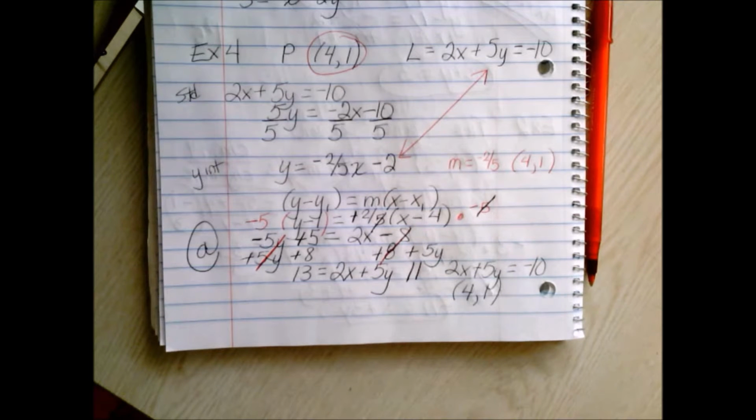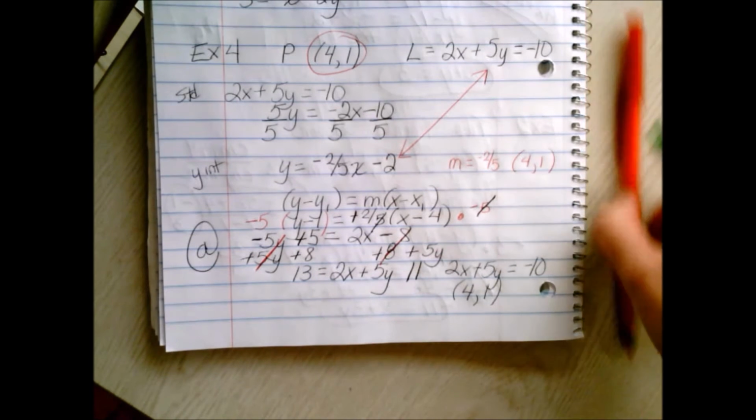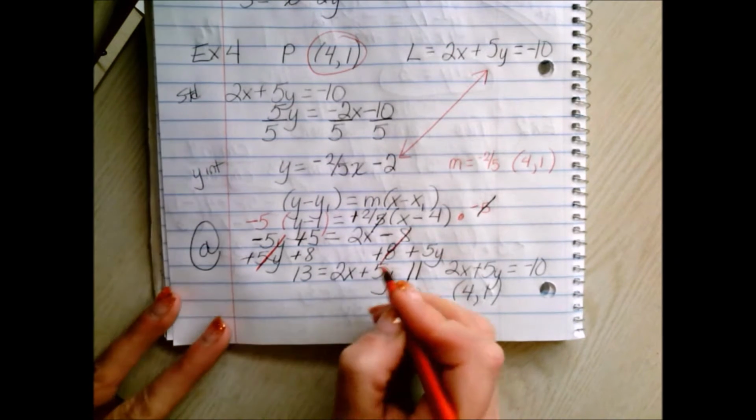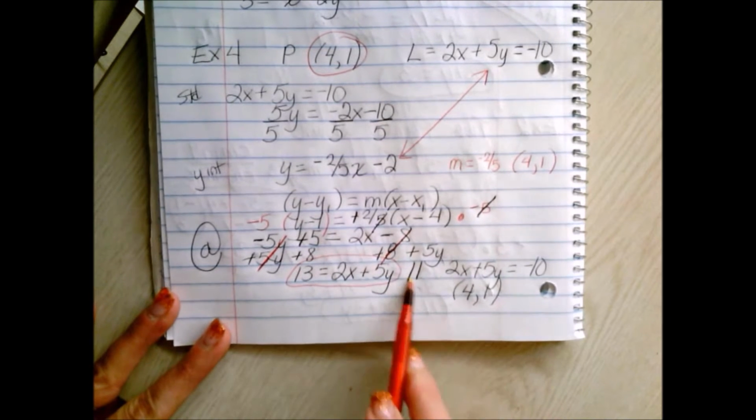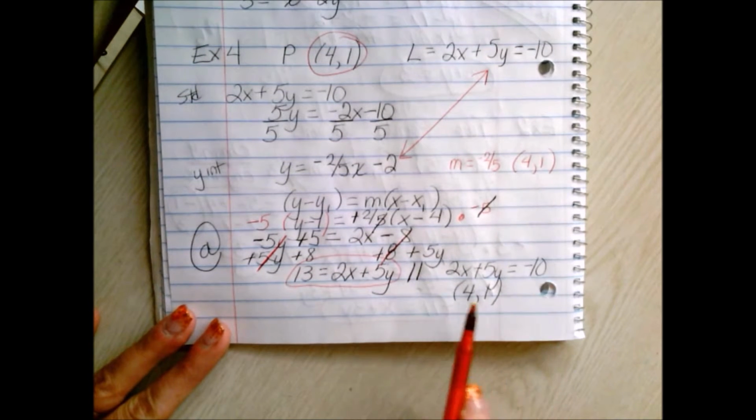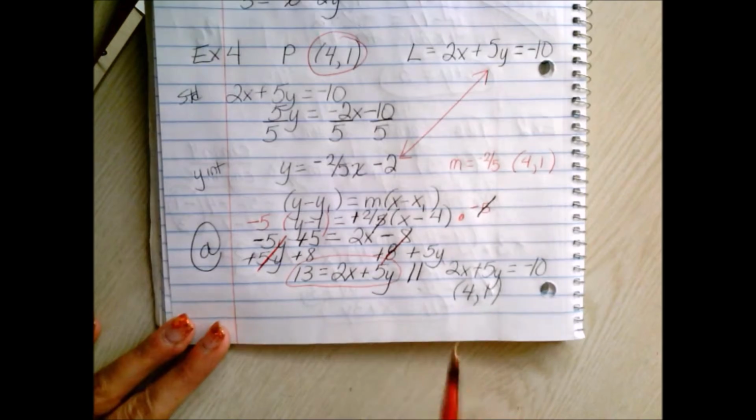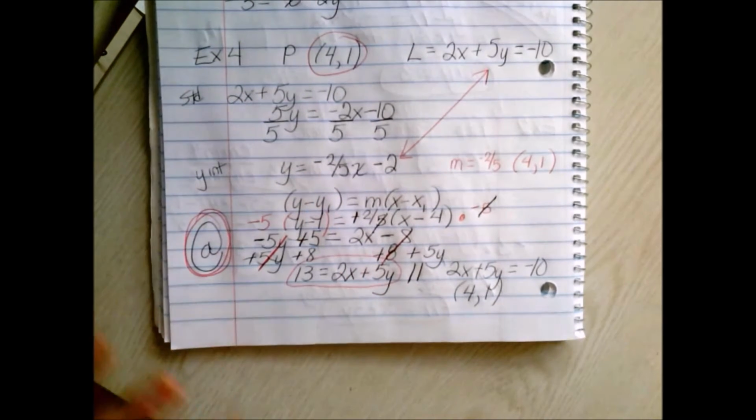We could have multiplied by a +5, but I chose to multiply by a -5. Either way, it would have just affected the sign left with this 2. You still would have ended up in the same place. Move everything around, and you end up with your equation, 2x plus 5y equals 13, which is parallel to this and passes through that. So that's part A of this adventure.